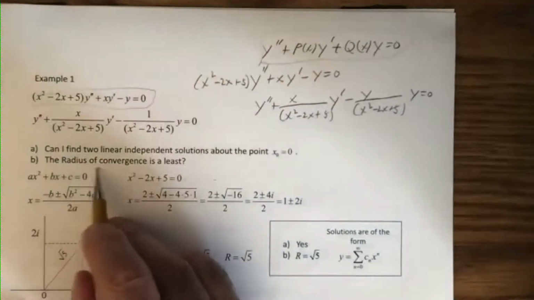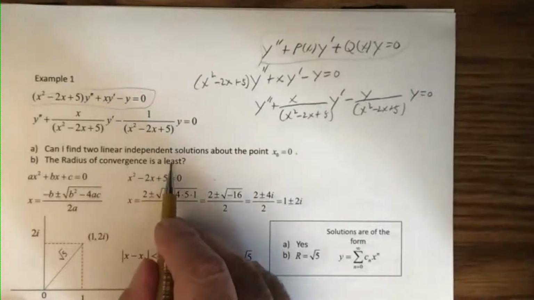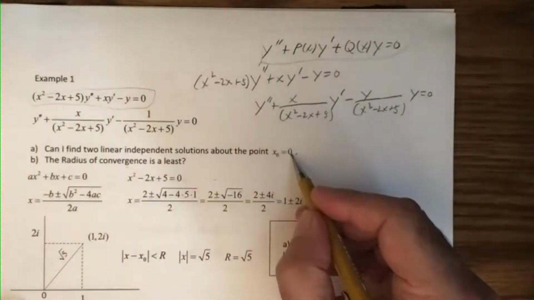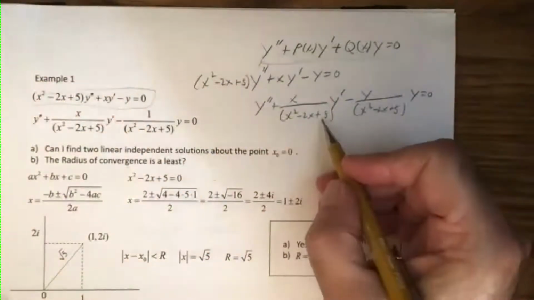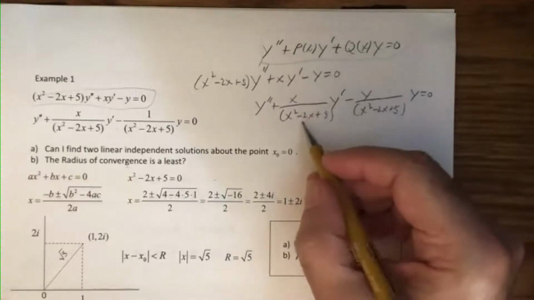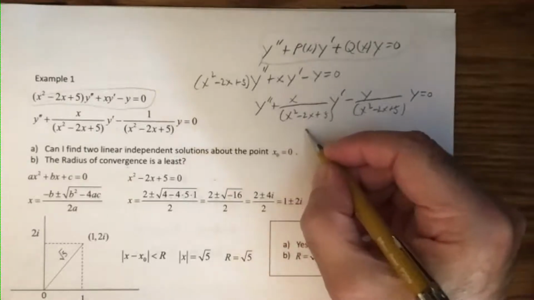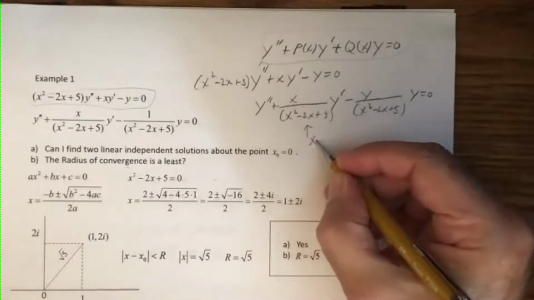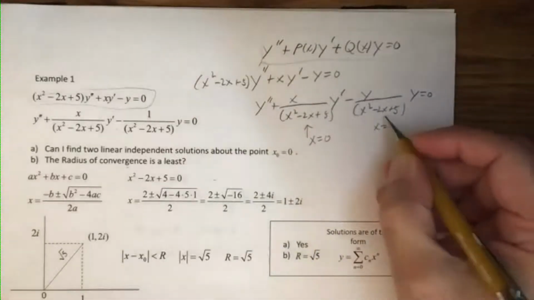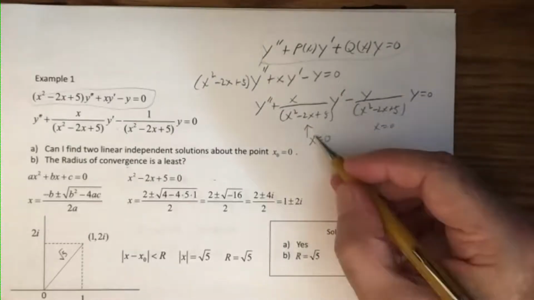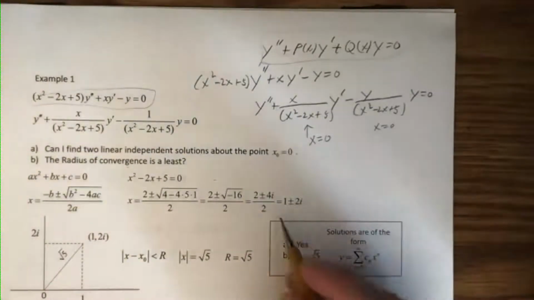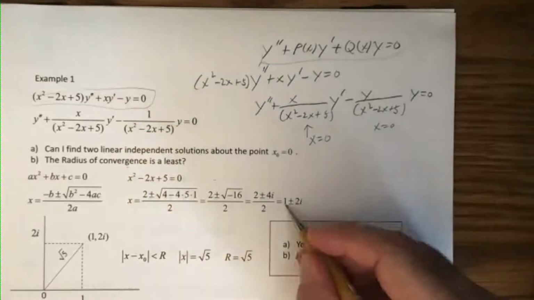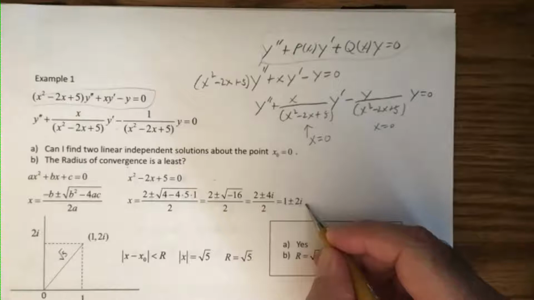We're told that the radius of convergence is at least the distance from x sub 0 to the nearest singular point. So where is the nearest singular point? Well, it's when this is equal to 0, right? So I use the quadratic equation to find when this is equal to 0, and in this case we get 1 plus or minus 2i.